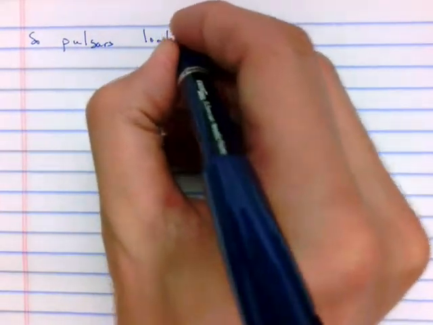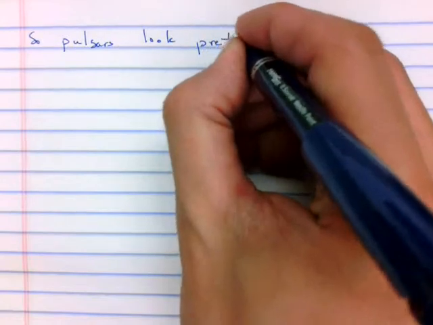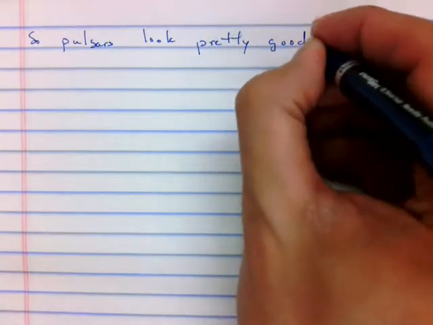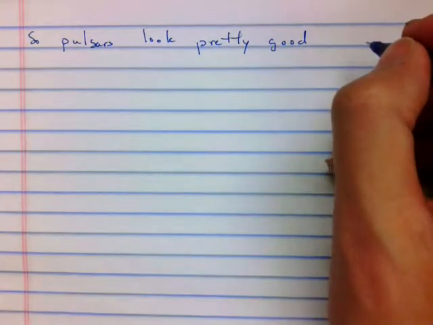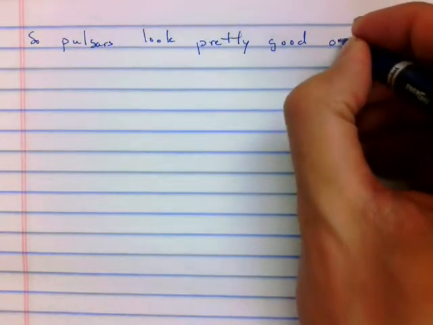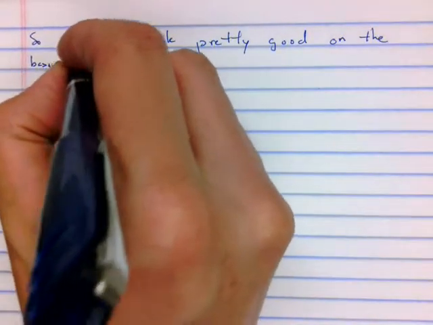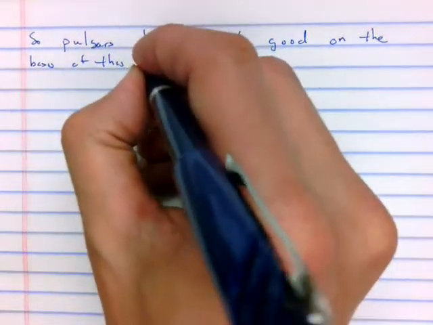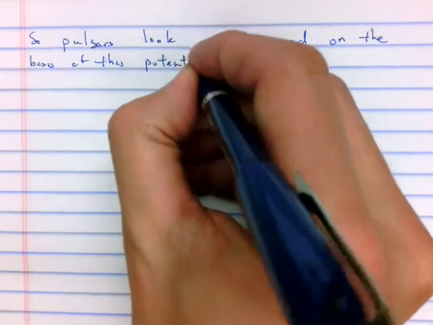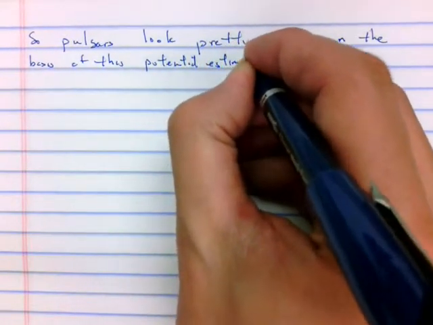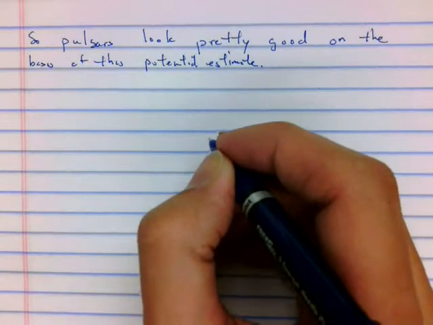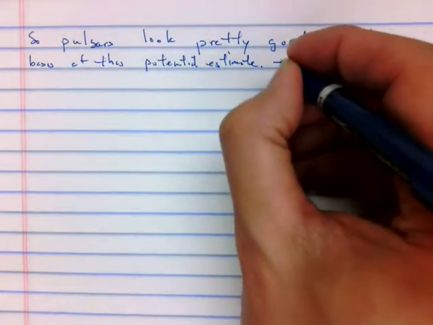Right, so pulsars look pretty good on the basis of this potential estimate. Okay, so they look great. But this is really optimistic.